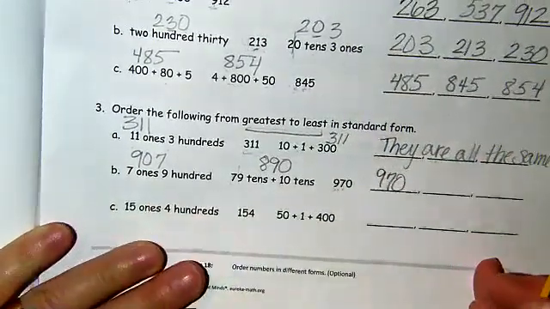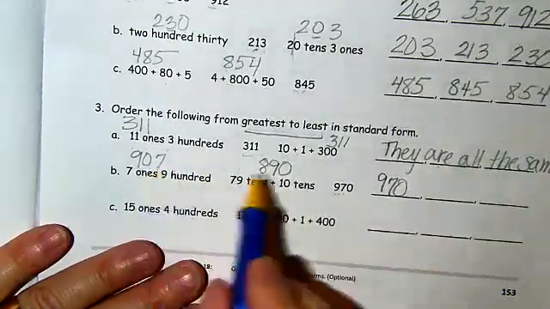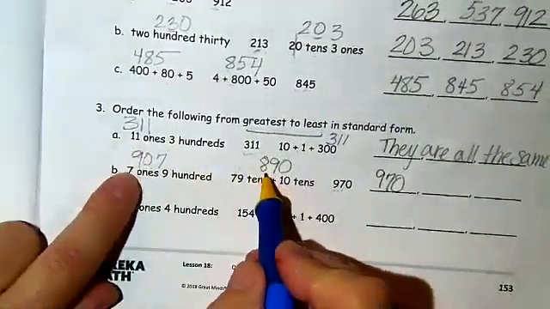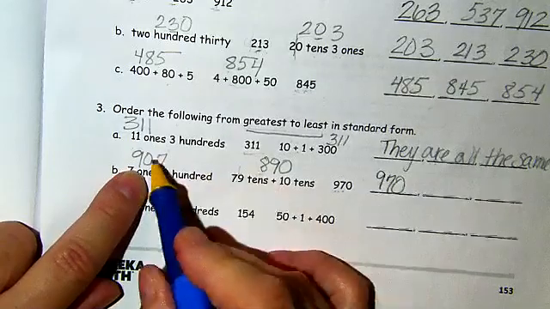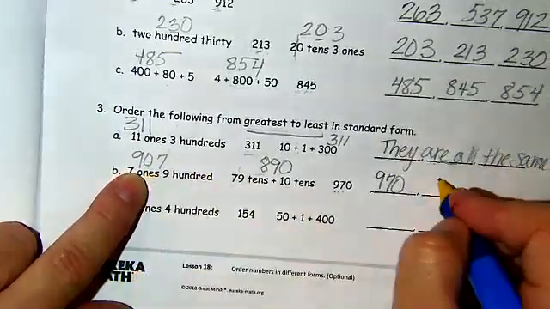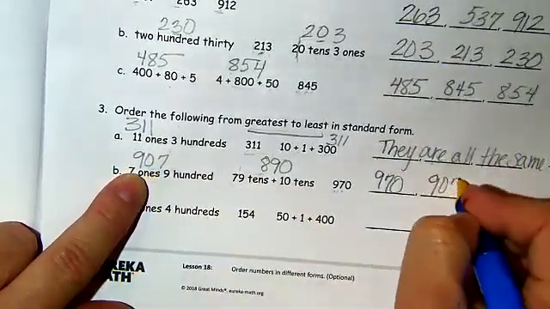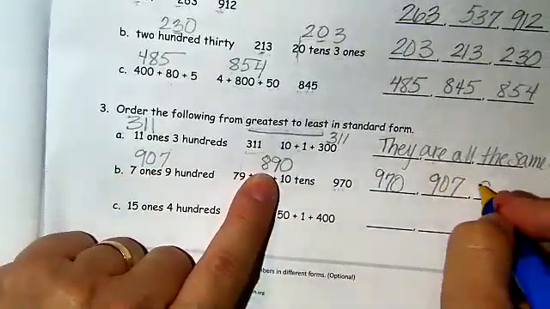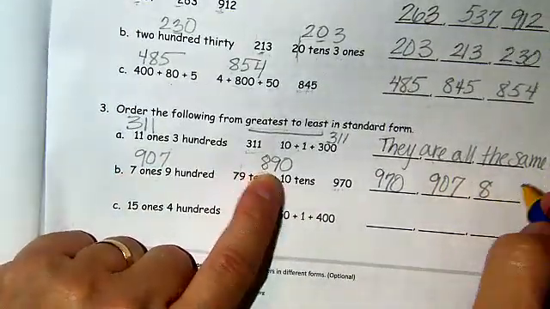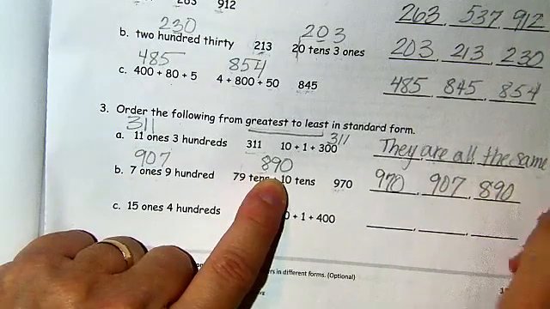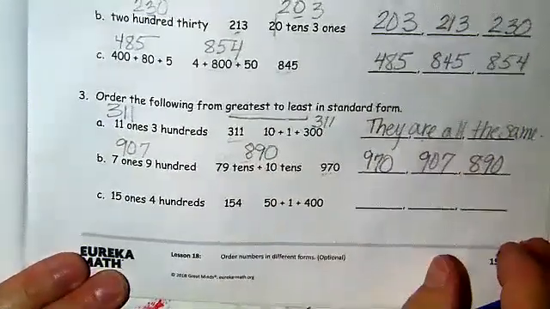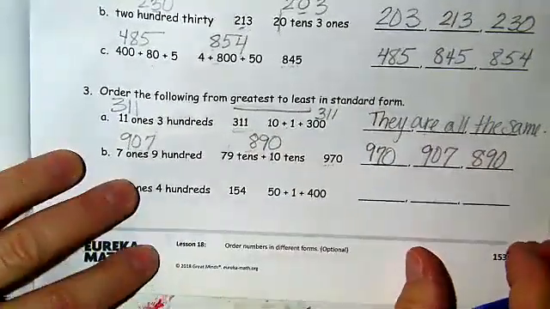It is the biggest. Now we just have to compare these two, starting with the hundreds. This one is bigger, 907. And then this number that only has 8 hundreds, this is the least or smallest. One more, you guys are doing great.